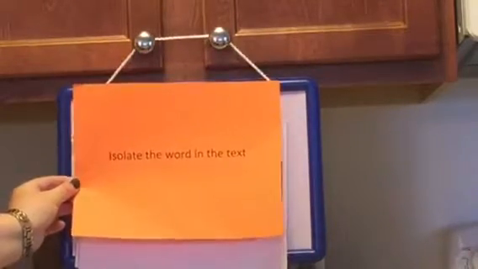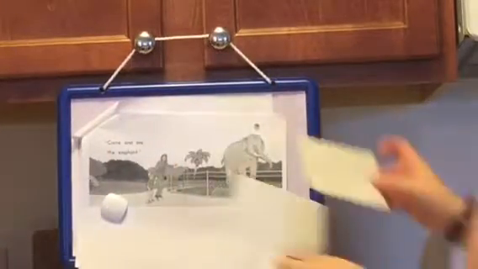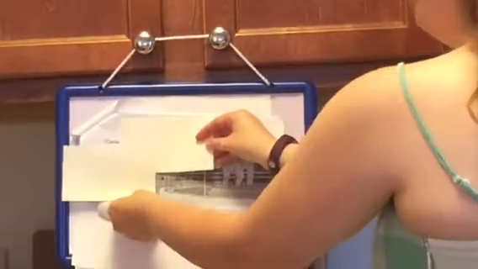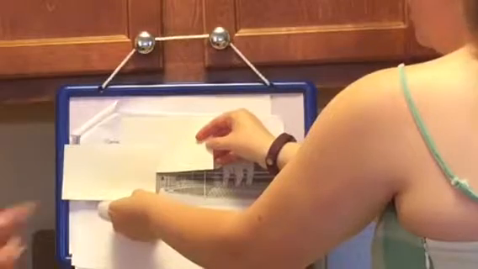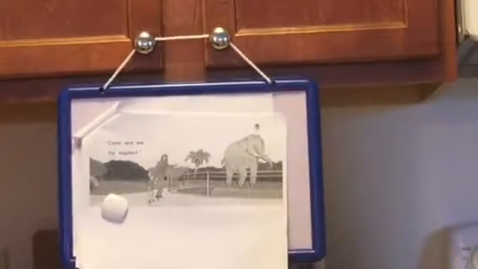Now, I, as a teacher, am going to isolate the word in the text. I am going to use 2 note cards today to isolate the word in the text. Sally, what word am I isolating in the text? Come. Good. By isolating the word, the student is always able to visually understand what word you are talking about.